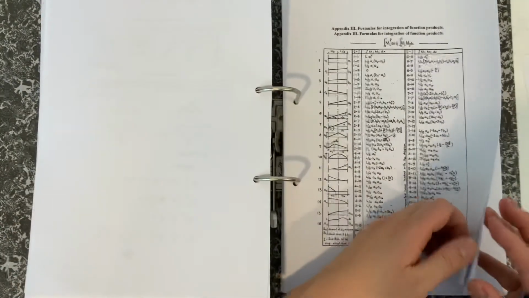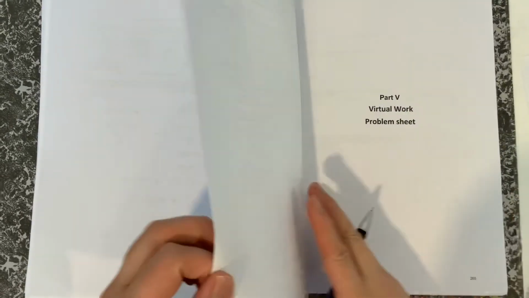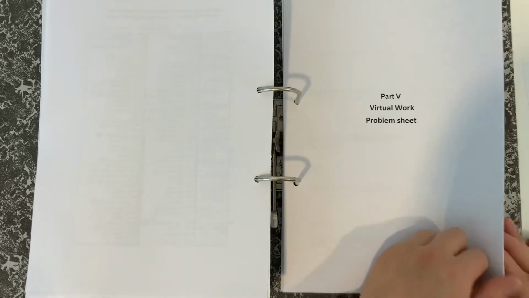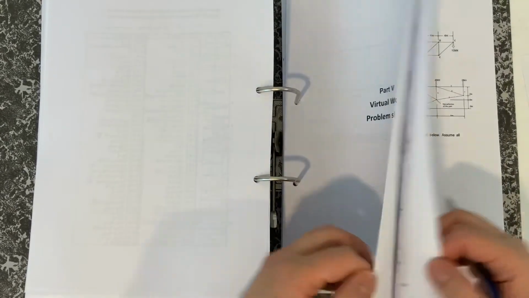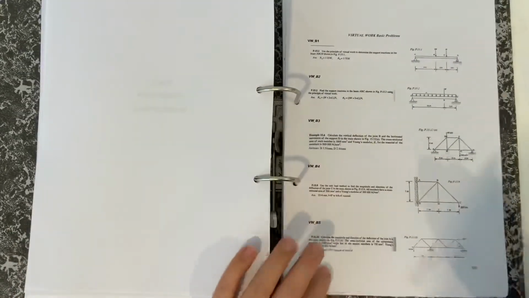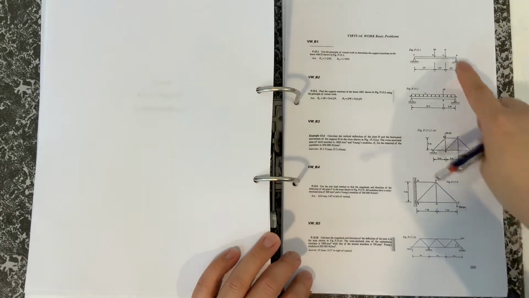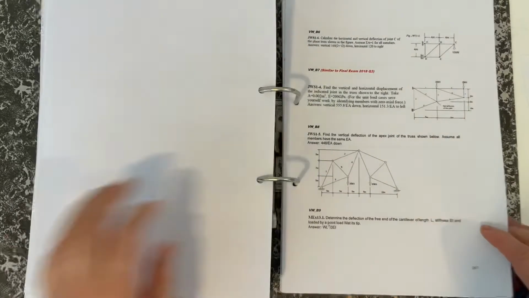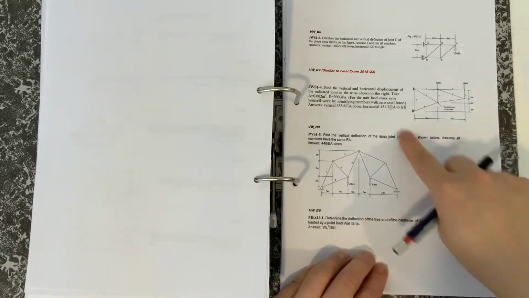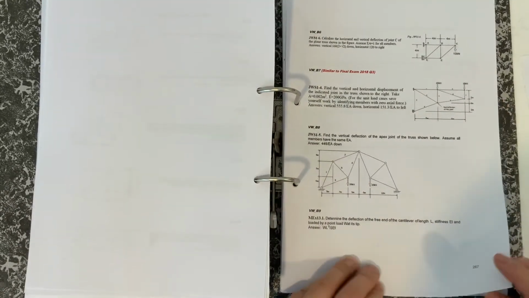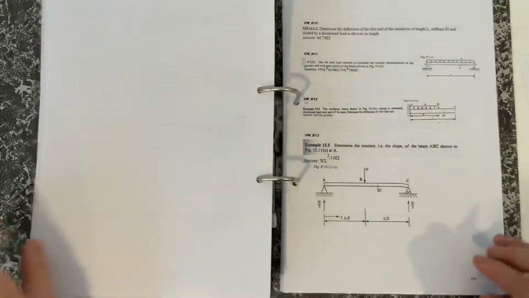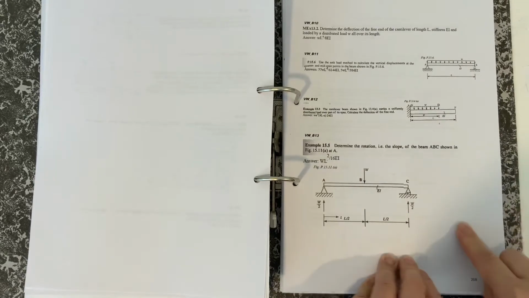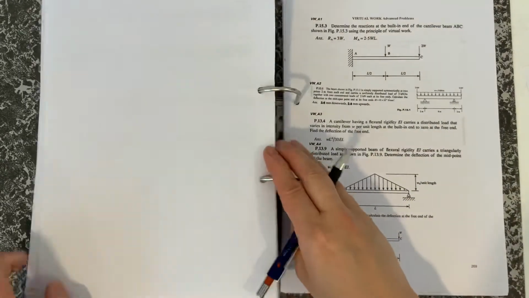So here we come to Appendix 3, and after that, virtual work problem sheets. A series of problems for you to work through or look at the solutions for. These would be the basic problems. This one is similar to the past exam questions. Yes, I would like to think these are all quite straightforward.